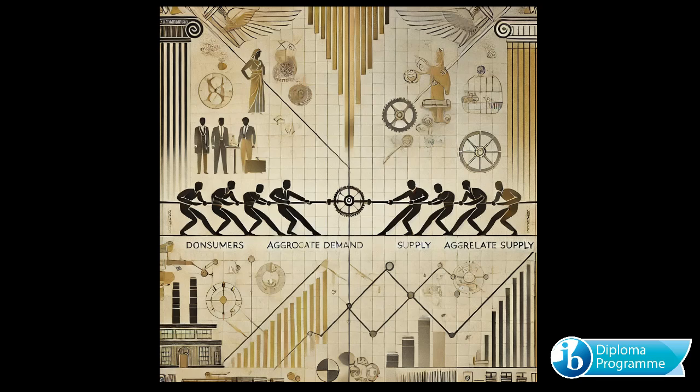But the interplay between demand and supply isn't always harmonious. When aggregate demand outpaces aggregate supply, prices rise, leading to inflation. For instance, think about a festival season where everyone wants to buy new clothes, electronics, and festive treats. If businesses can't keep up with this sudden surge in demand, prices soar.